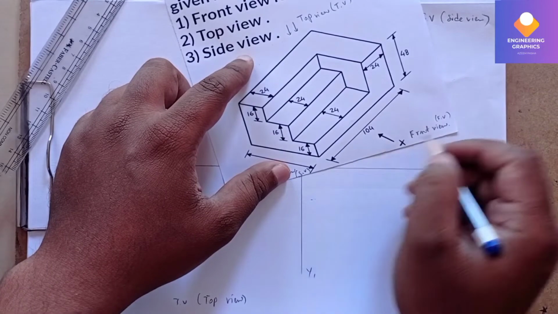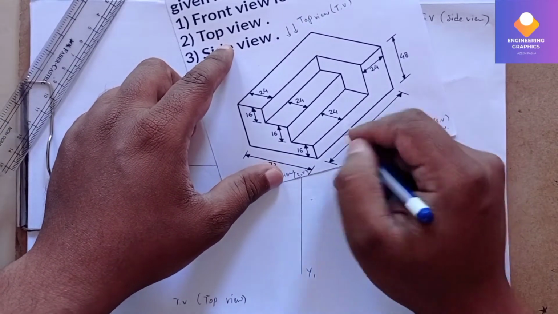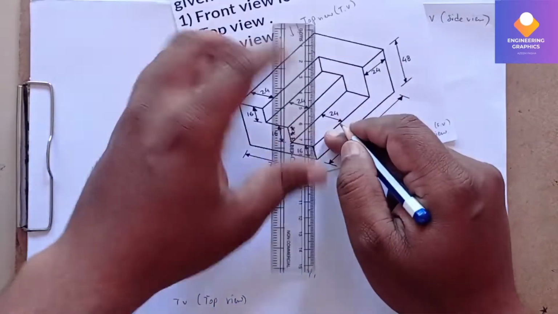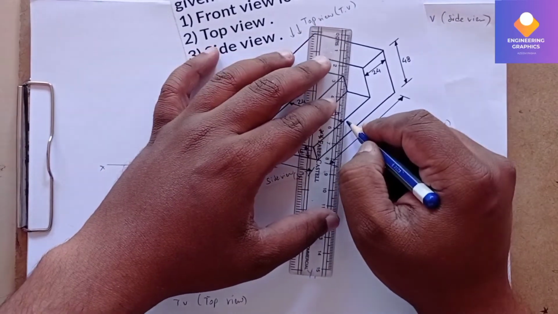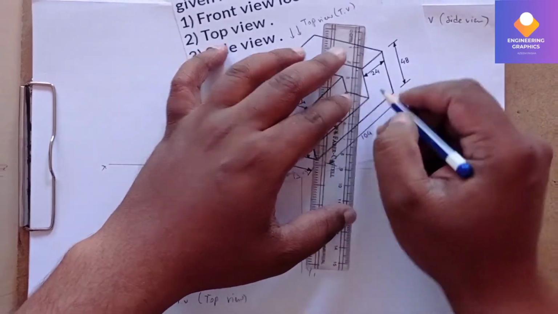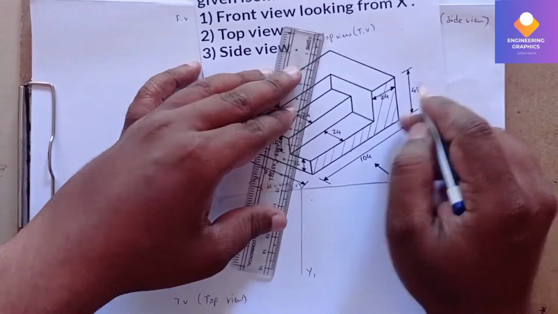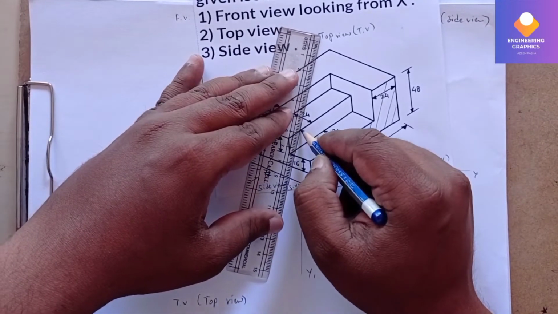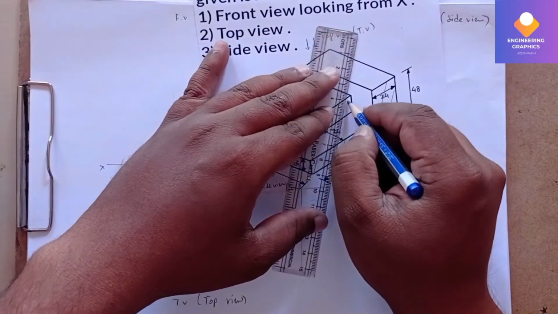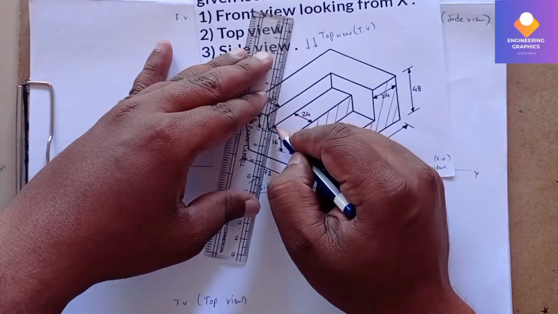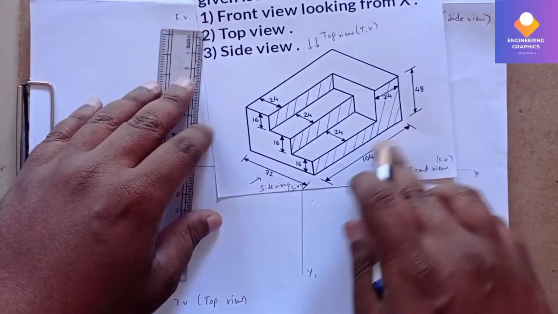Now I'll be analyzing the front view. To analyze which faces are visible, I'm going to shade them. This is how it is easy for us to identify the faces visible from the front view. You can see that the L shape is visible from the front view, and then this rectangular face is also visible, and this face also is visible. So these three faces are visible from the front view.